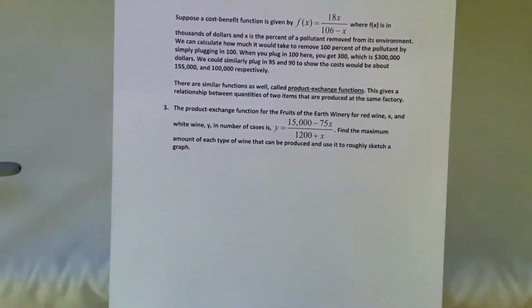So let's look at the product exchange function for Fruits of the Earth winery for red wine and white wine. In number of cases, y equals (15,000 minus 75x) over (1200 plus x). Find the maximum amount of each type that can be produced and use it to roughly sketch a graph. Okay, so if you're maximizing your production of one, that means you're not producing any of the other, and vice versa.